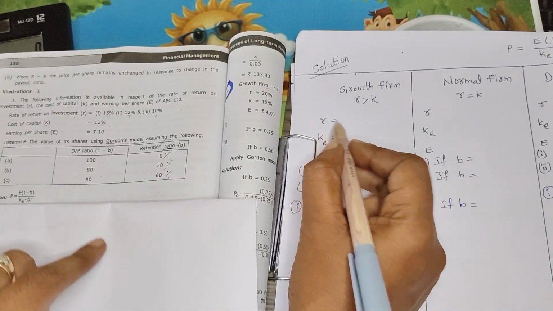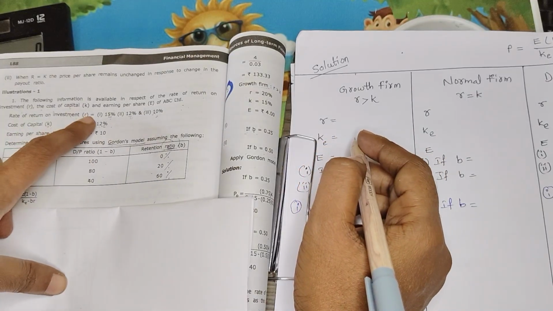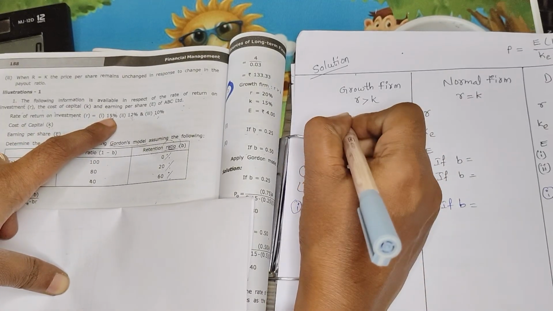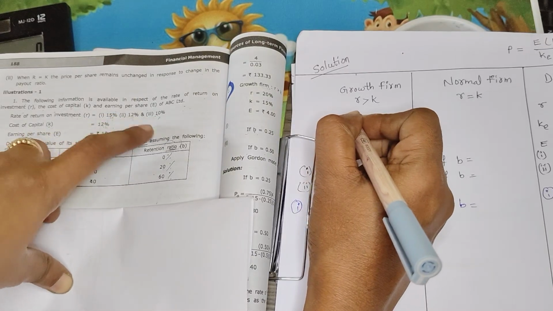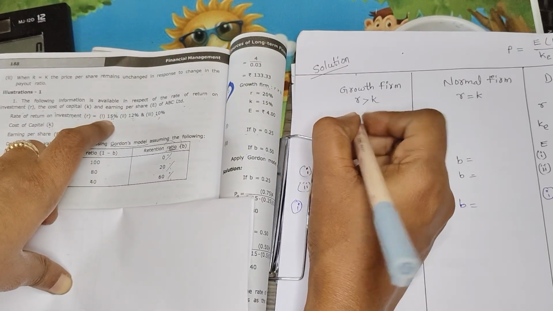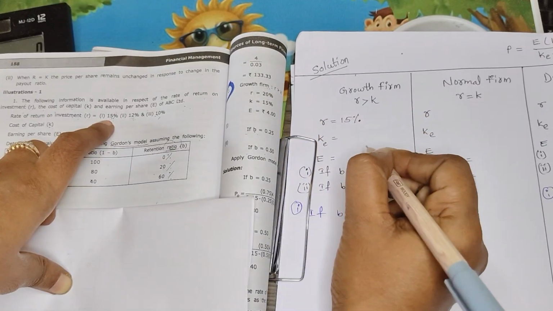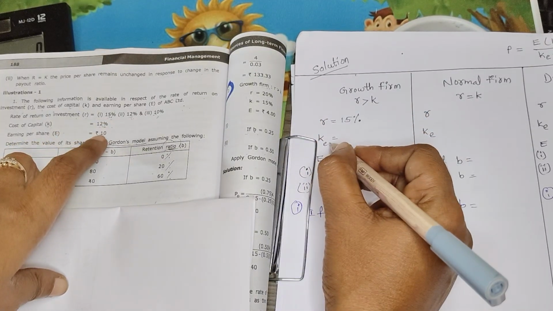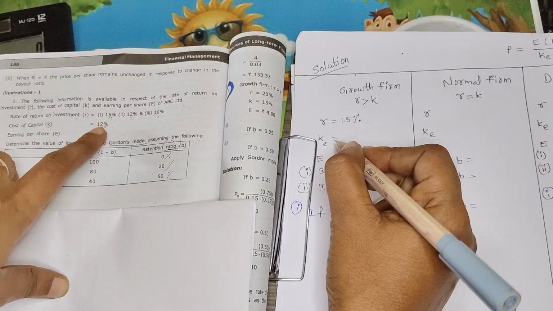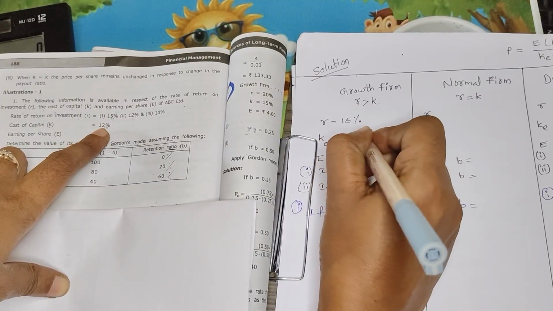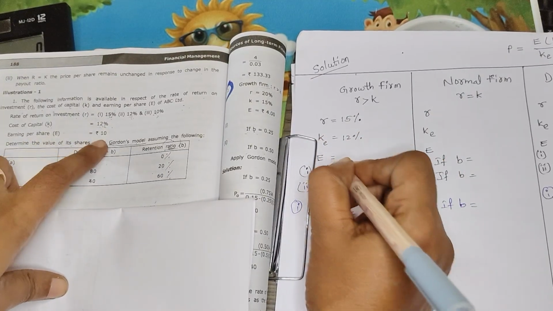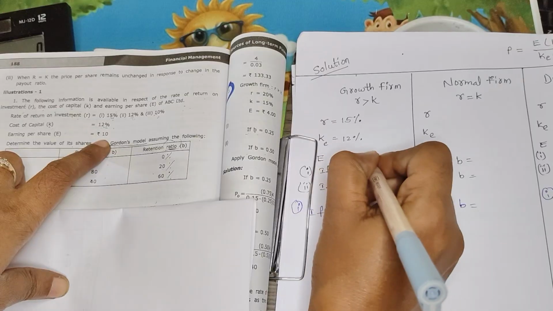Okay, so here R is equal to, what is R here? R is equal to 15%, because from these three percentages, the highest value is 15%. So that comes under growth form. And the KE value, KE nothing but cost of capital, is 12%. And the E value, earnings per share, is 10 rupees.